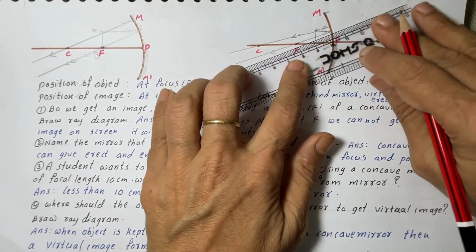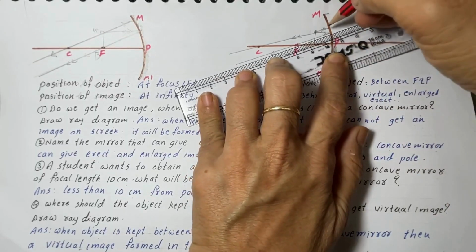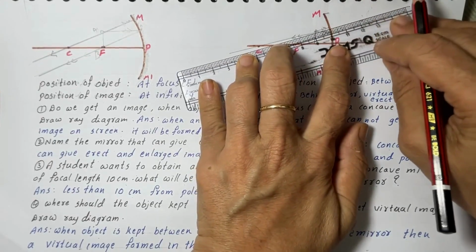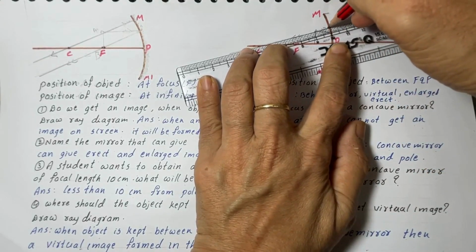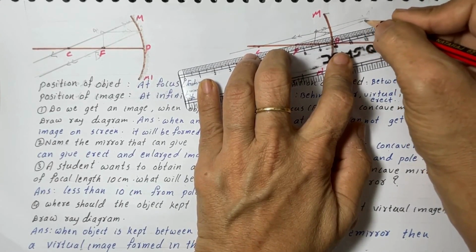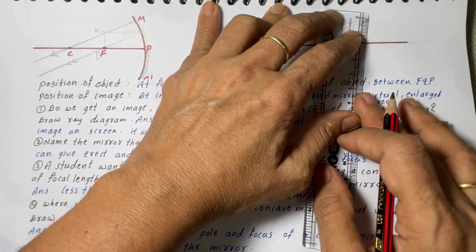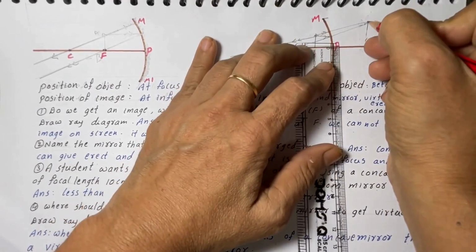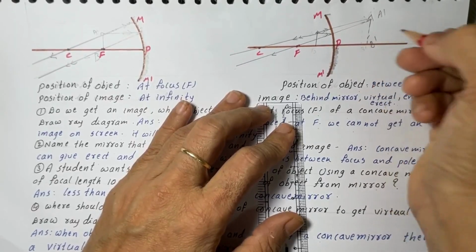So to obtain an image, just extend the reflected rays back, and here we extended the reflected rays back. When these reflected rays are extended back, they meet at one point. At the point where the extended rays intersect, we obtain an image, but that is a virtual and erect image.